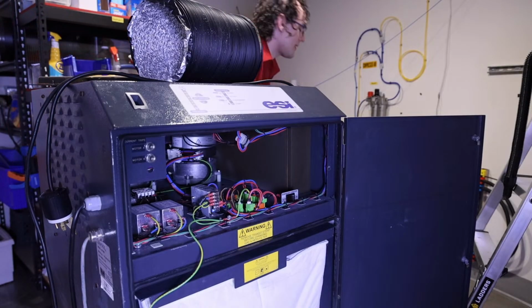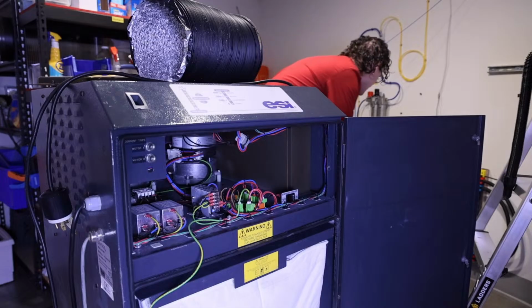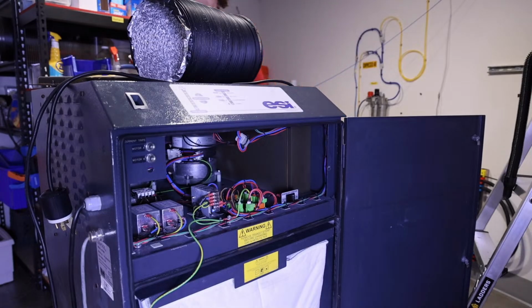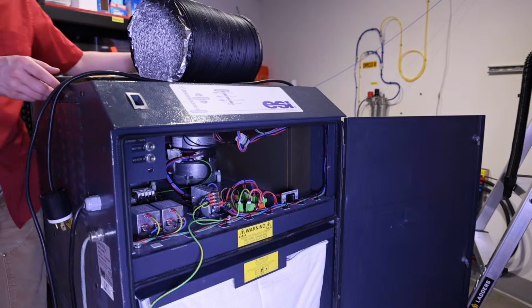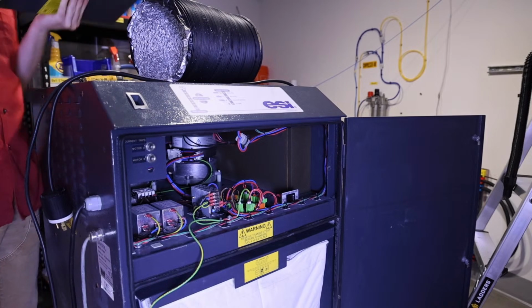Oh man. It's always nice when you turn off a piece of equipment that's just rattling in your brain like that. Okay, let's get the panel back on this.